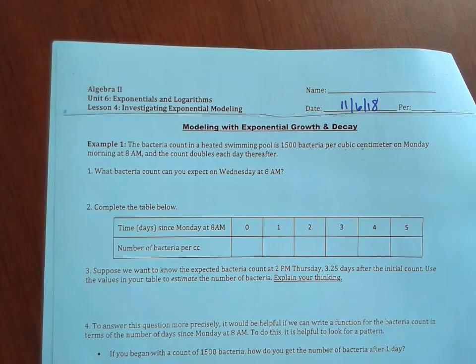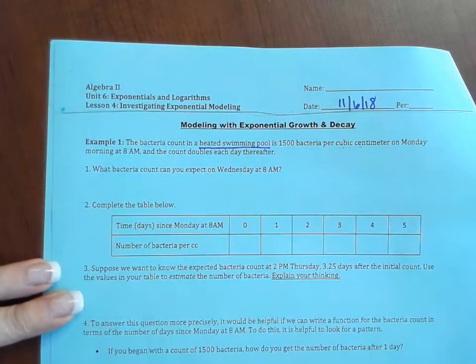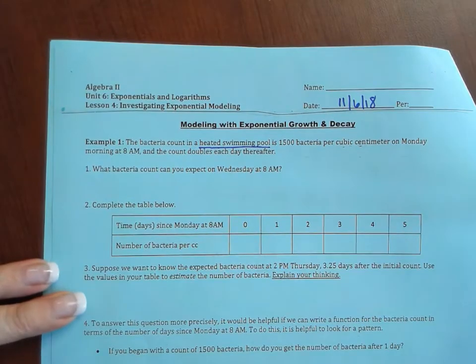So was it yesterday somebody in here said bacteria was an example of growth? I don't know, maybe it was 8th period. But anyway, so we have a heated swimming pool and there's a bacteria count, okay?